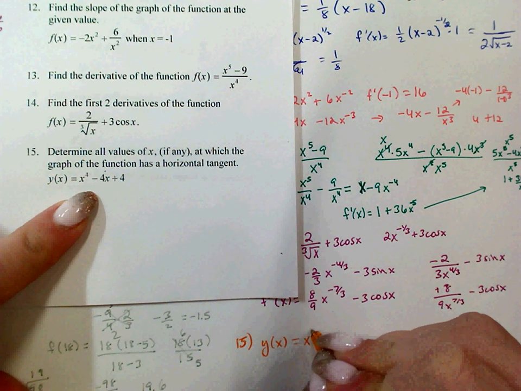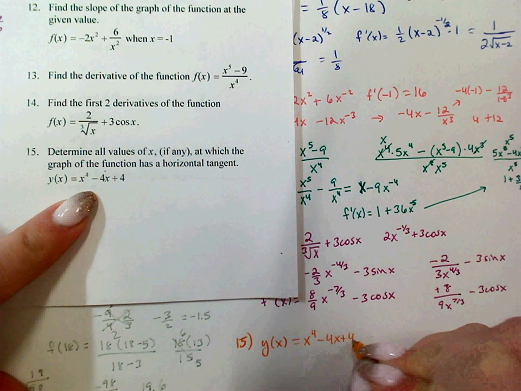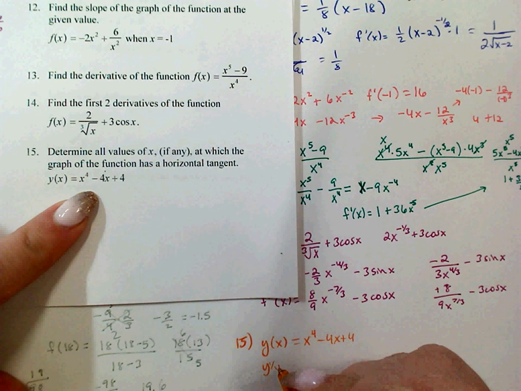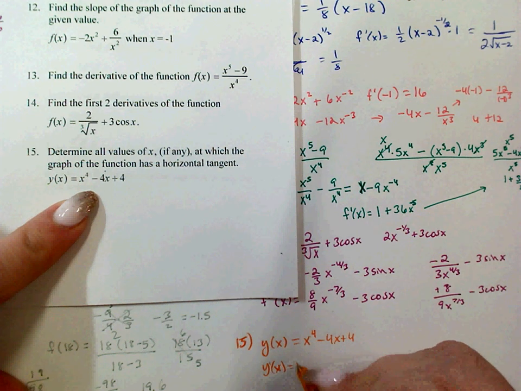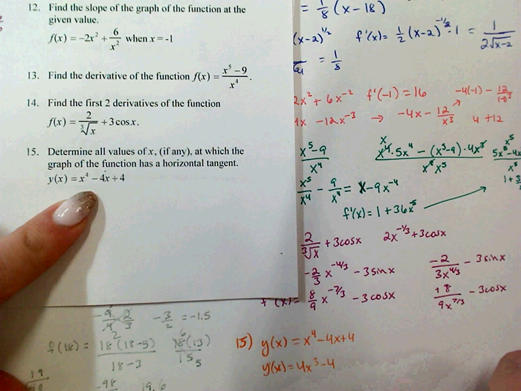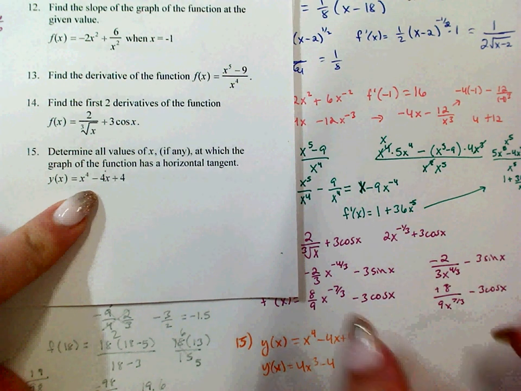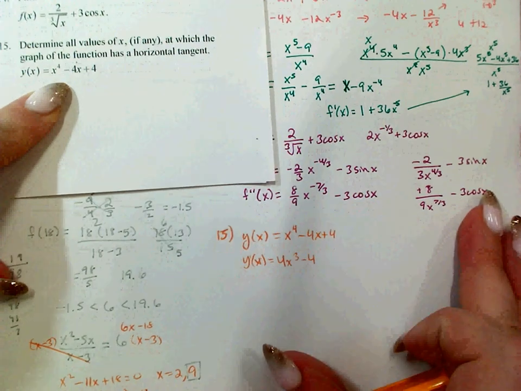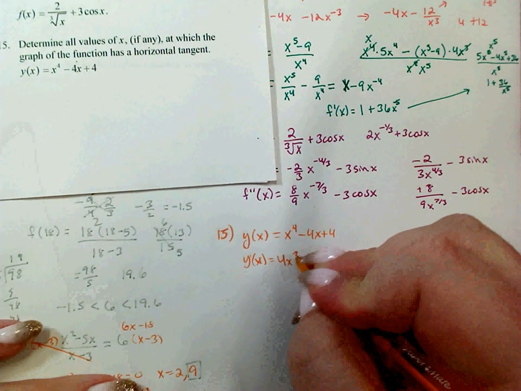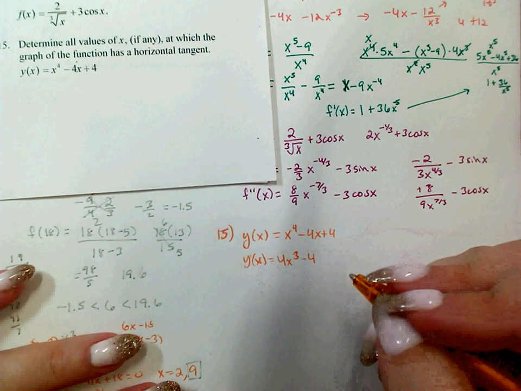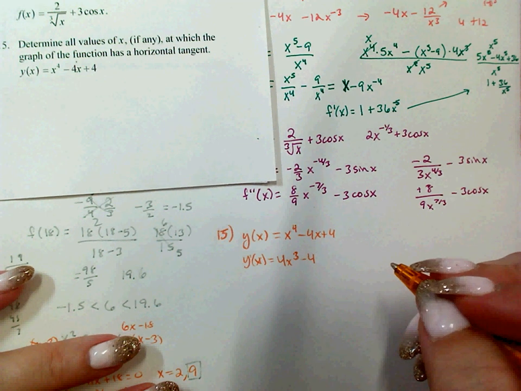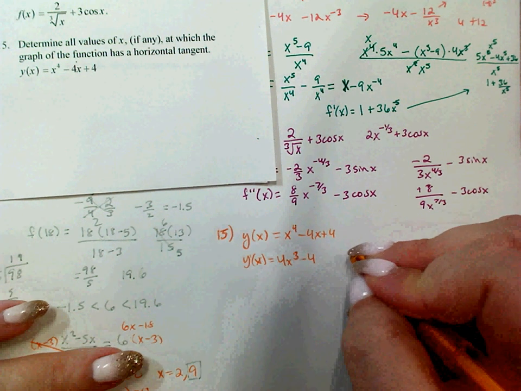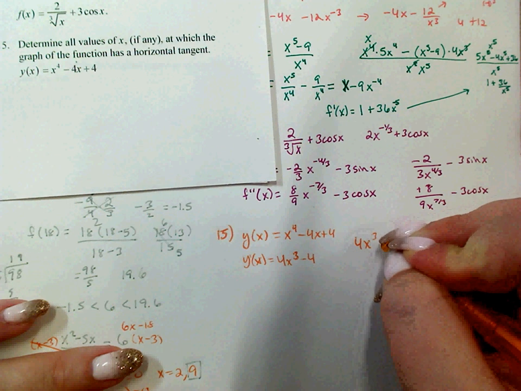X to the 4th minus 4x plus 4. Its derivative is 4x cubed minus 4. If I were to set that equal to 0, because a horizontal tangent means the slope is 0, then I'm trying to figure out, when does 4x cubed minus 4 equal 0?